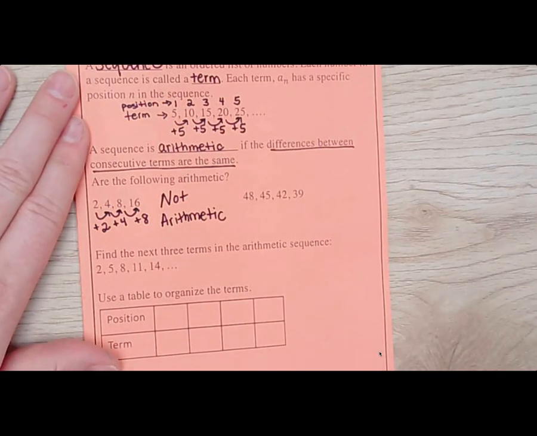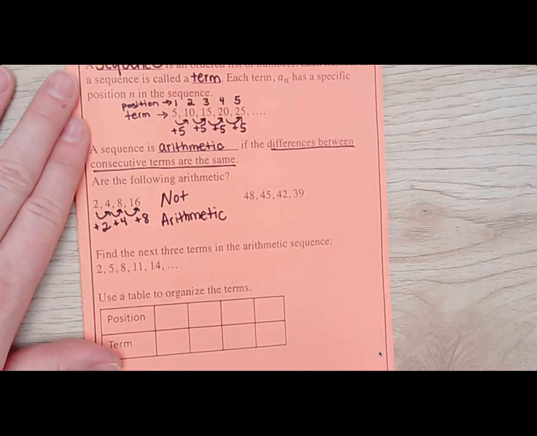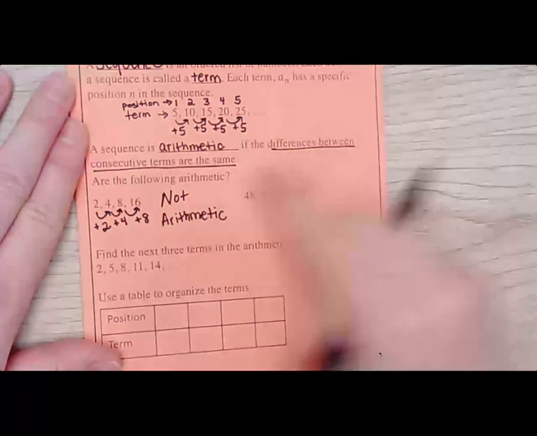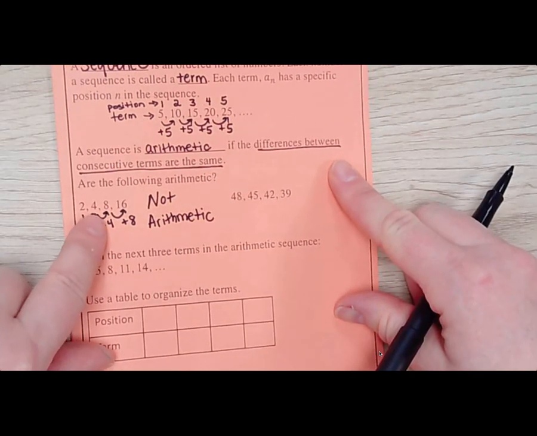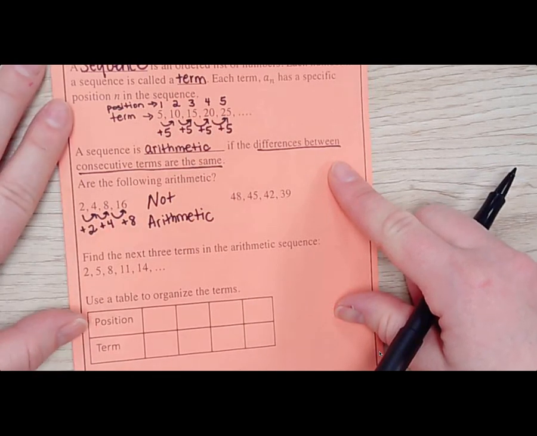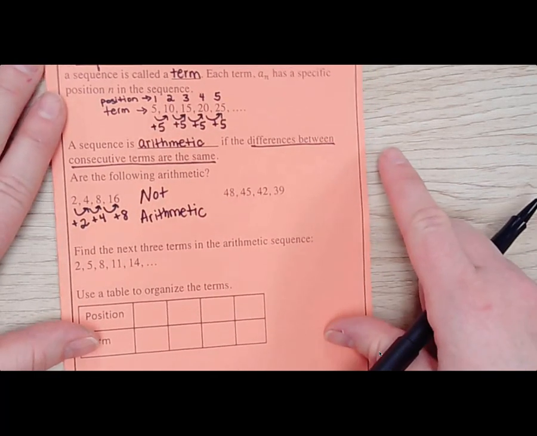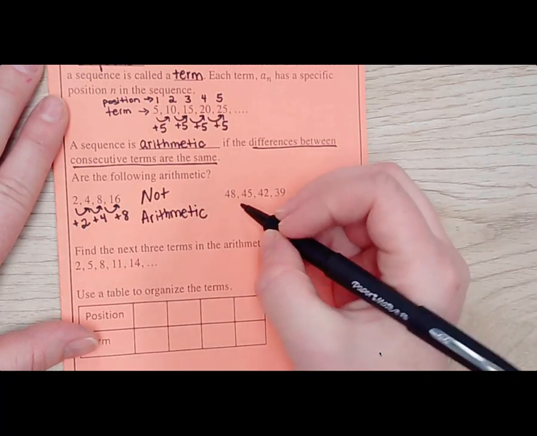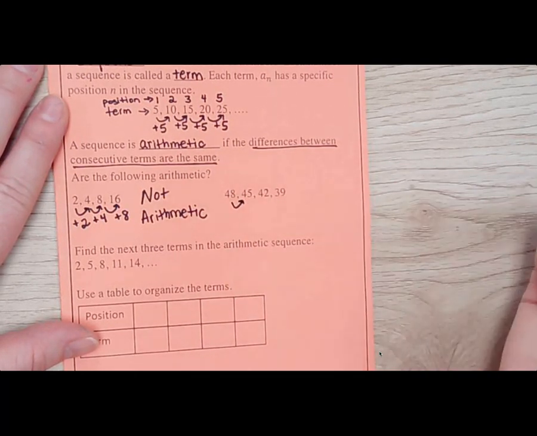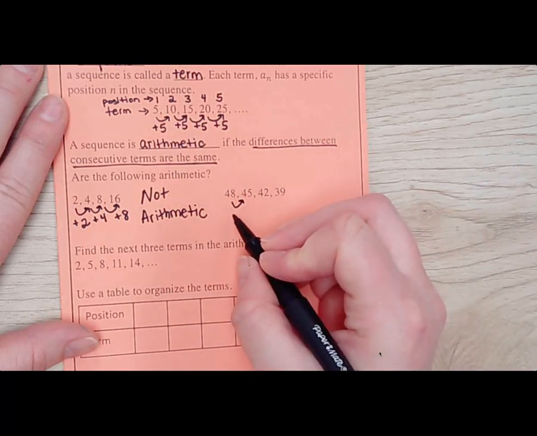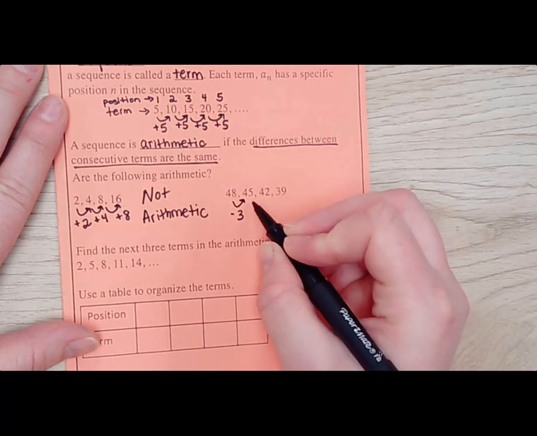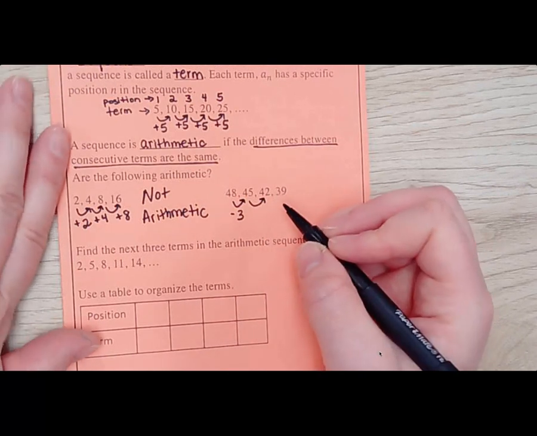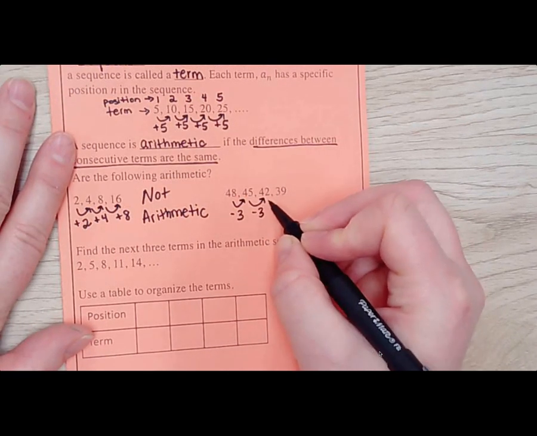But later on, after we finish this unit, we're going to go to a different kind of sequence that deals with multiplying. So let's look at the next one. 48 to 45. What's the difference there? You take away 3, right? Take away 3. 45 to 42. 42 to 39.